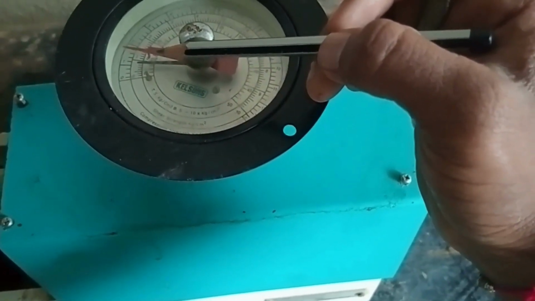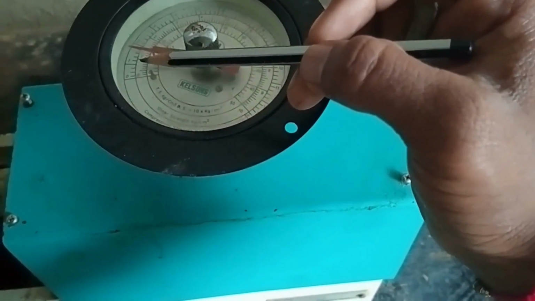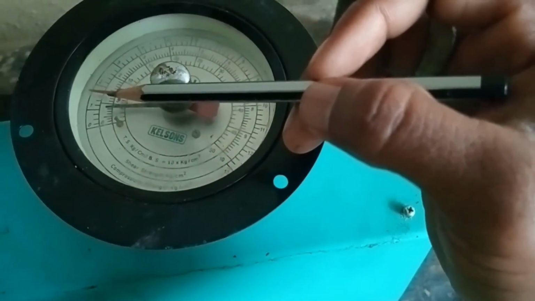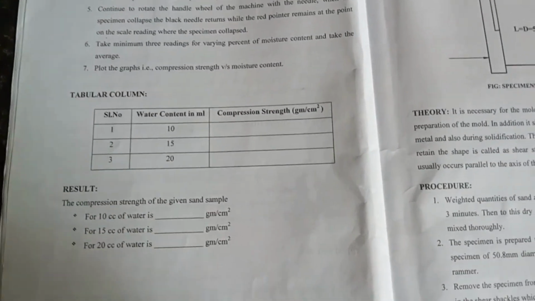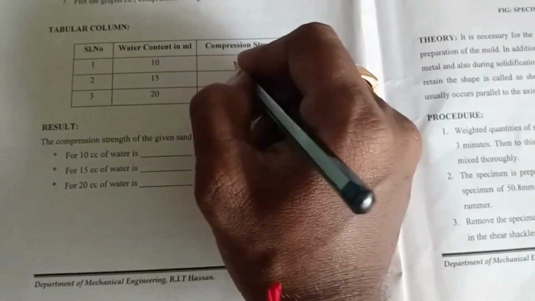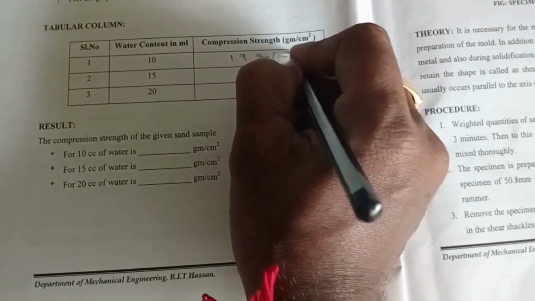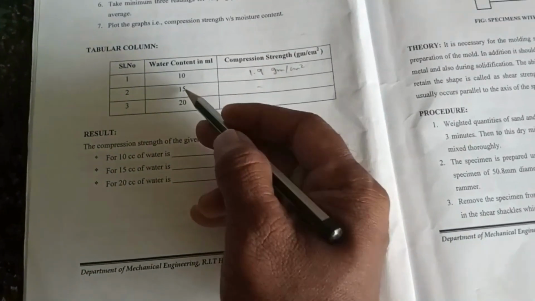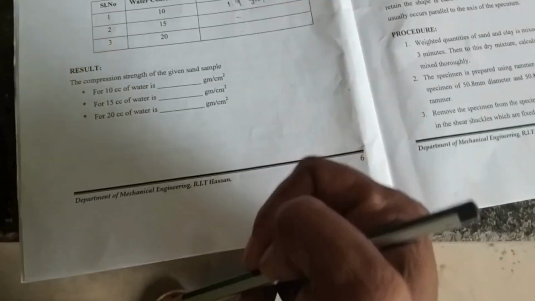We need to take the red color reading. It is showing 1.9. We got that reading for 10 ml of water. The compression strength reading was 1.9 gram per centimeter square. Similarly, we need to do it for the next two trials, for 15 ml and 20 ml.